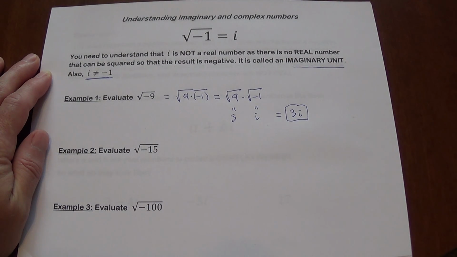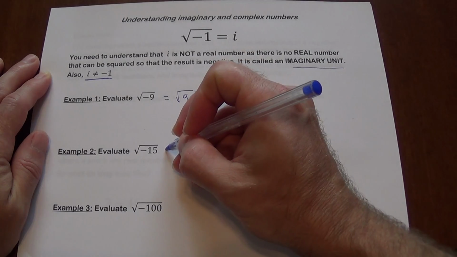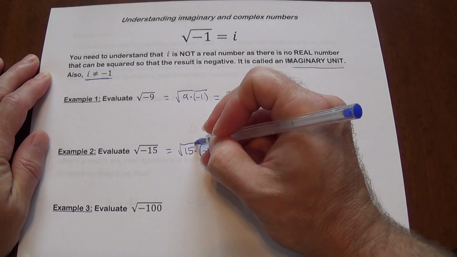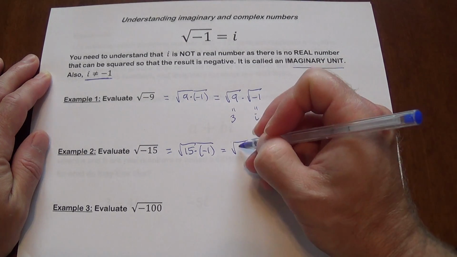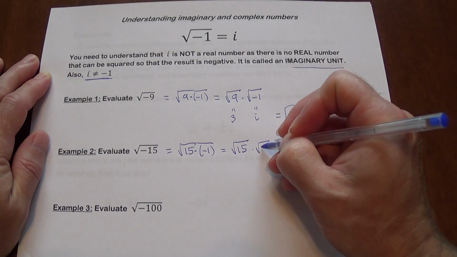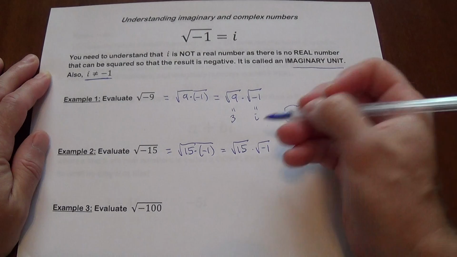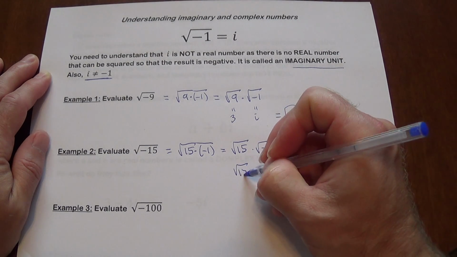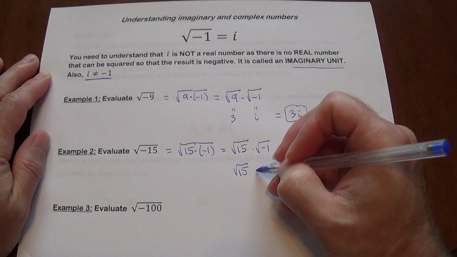Square root of -15. Okay, so we'll do the same thing. We're going to write 15 times -1, and we're going to separate that: square root of 15 times square root of -1. So the square root of 15 is not a perfect square, so it's going to stay as square root of 15. This becomes i.